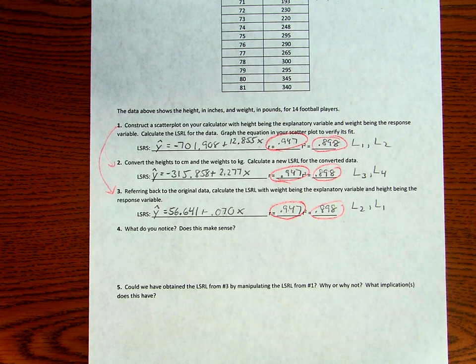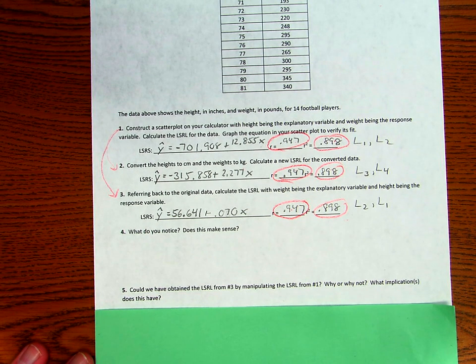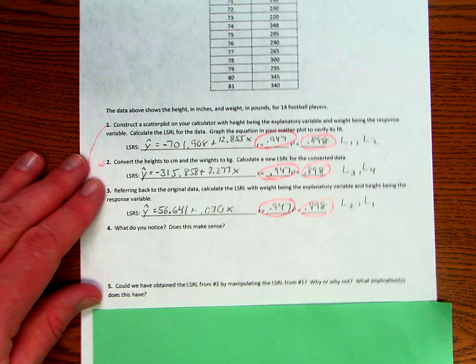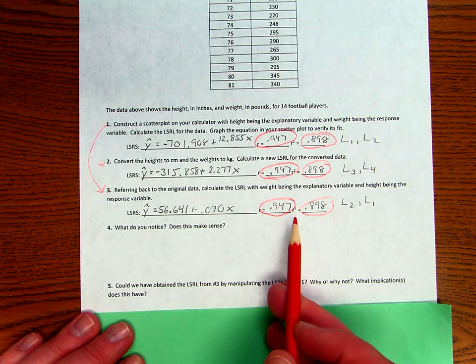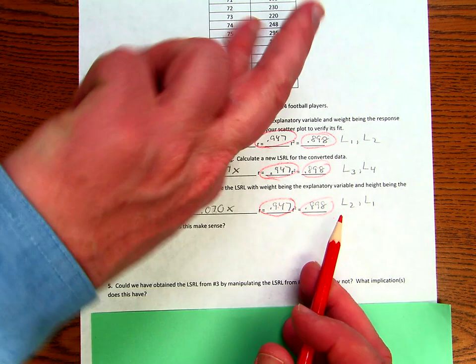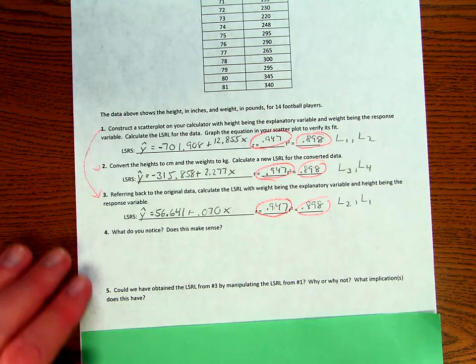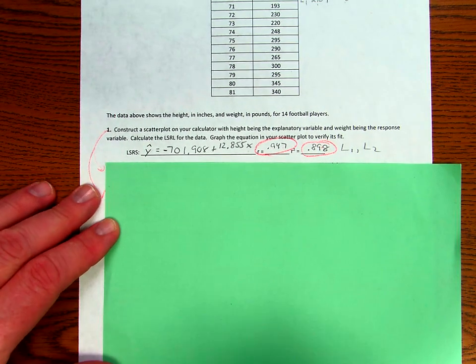Right, next thing on this handout, it says, could we obtain the least squares regression line from 3 by manipulating the least squares regression line for number 1? Why or why not? What implications does this have? All right, so what this is getting at is if we just switched x and y here, could we have simply switched x and y with these two equations? Well, let's see how that plays out.